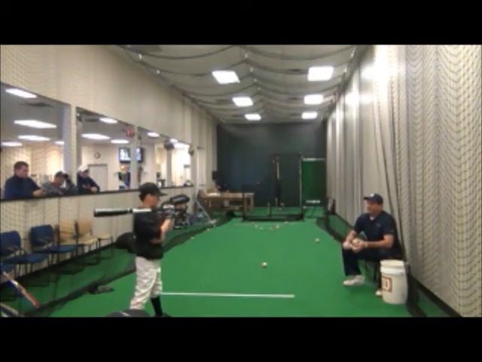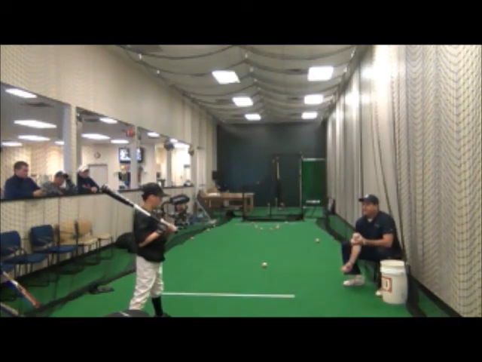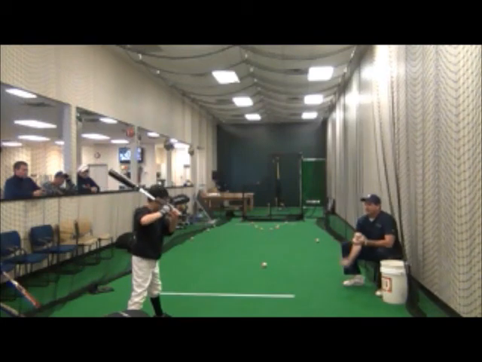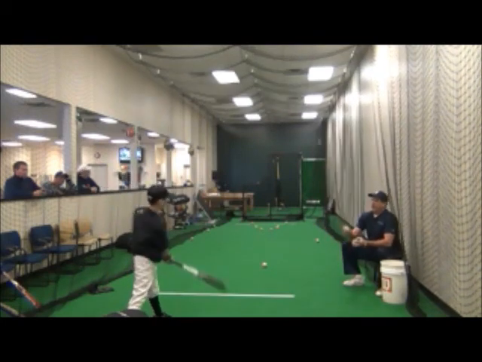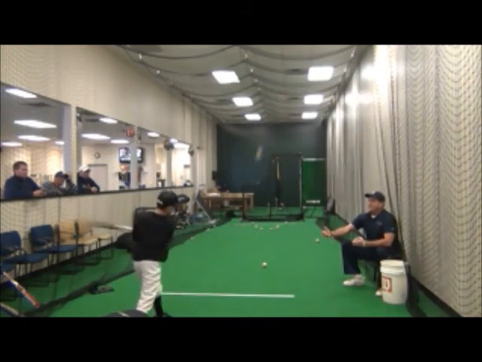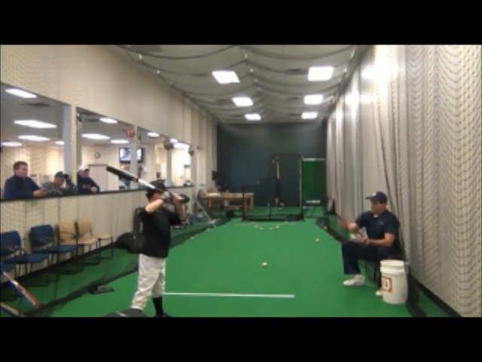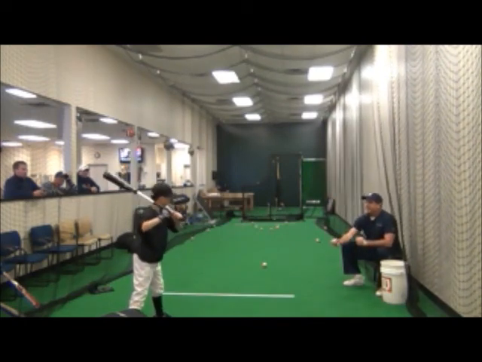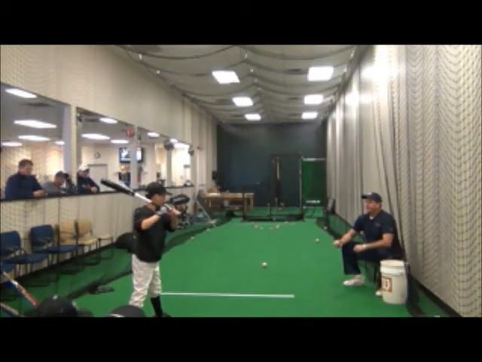And don't do it until when? I see the ball. No, you get ready to hit. Good, do it again. Don't stay straight up. Stand straight up. Stay up. Are you looking at me or the ball? The ball. No, you're not. You're looking at me.